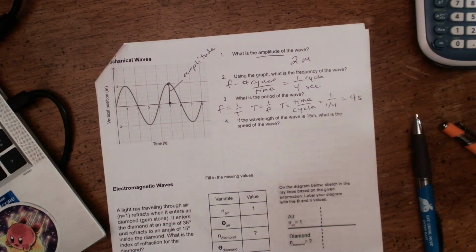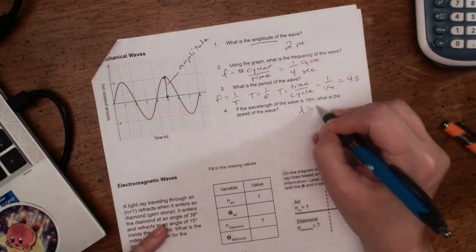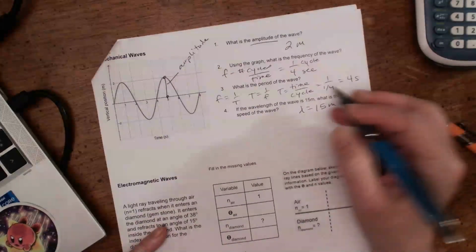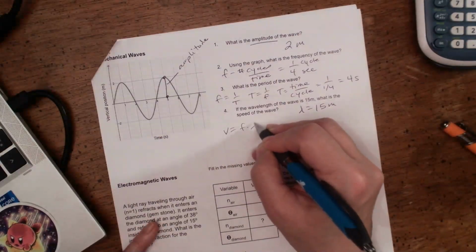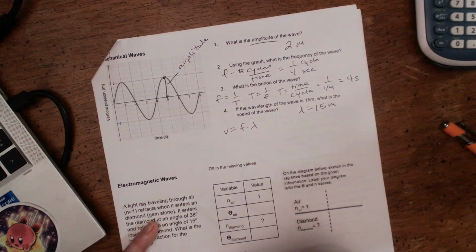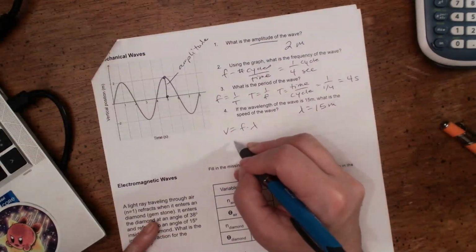And then lastly, if we're given the wavelength, remember that's our little symbol here, what is the speed of the wave? Speed equals frequency times wavelength. That's an equation we used last unit, and we've been using it in this current unit.